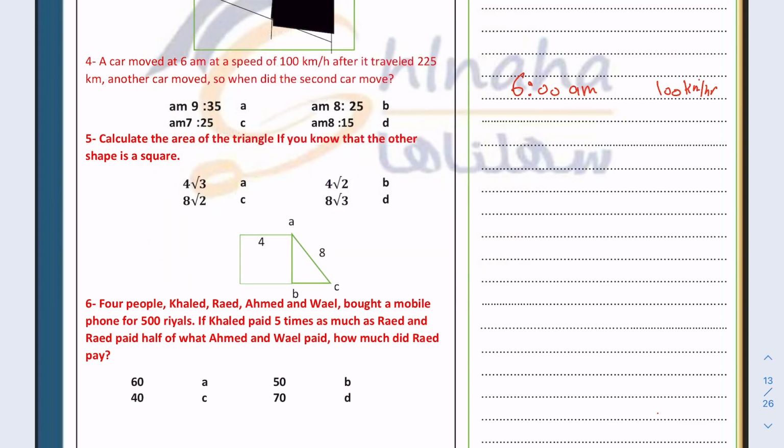I can use 100 kilometers in 1 hour, so 200 kilometers takes 2 hours. 25 kilometers will be a quarter hour, and a quarter hour is 15 minutes. So now I can write 2 hours and 15 minutes, and I will add it to 6, so it will be 8 and 15 minutes.